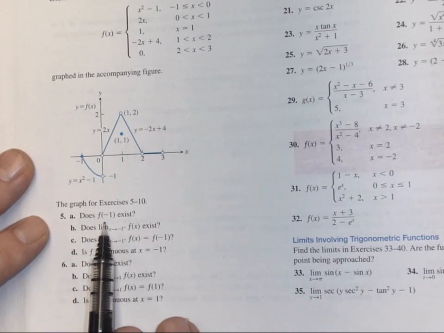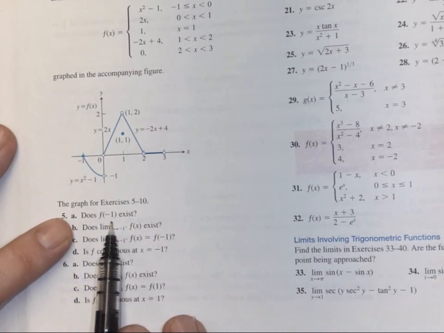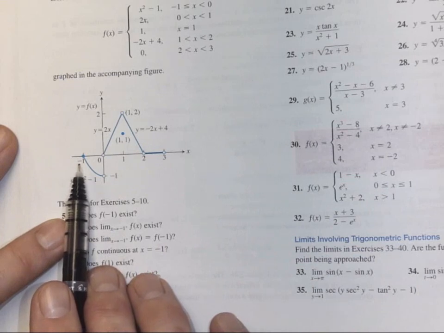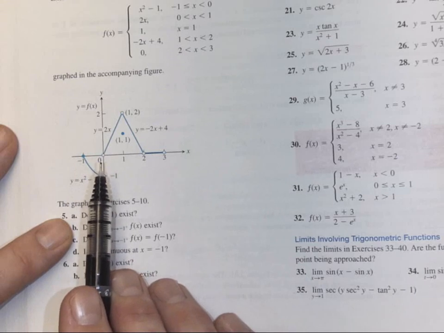So number 5, it says, does f of -1 exist for 5a? So what I'm going to look at is -1. Does f of -1 exist? Yeah, f of -1 is equal to what? 0, because this is the point -1, 0. It is a point there, isn't it? So it's a closed point.